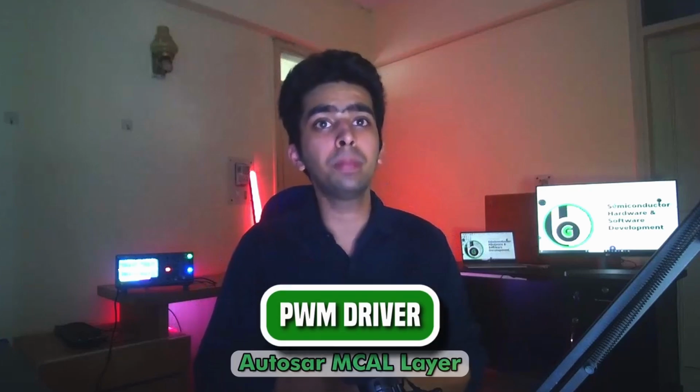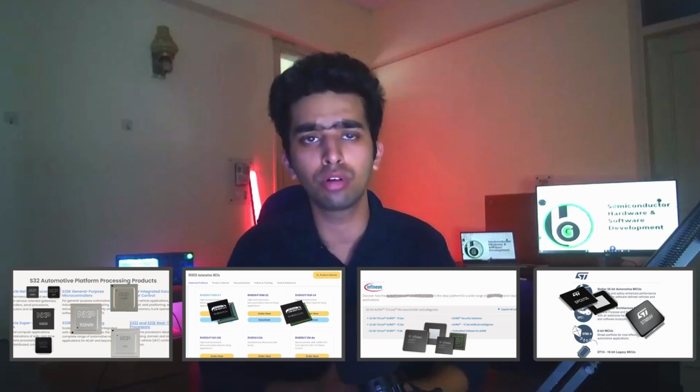So that's all about the PWM driver of the AUTOSAR MCAL layer. These are the steps which we will be following to use the PWM driver with any automotive microcontroller, using the AUTOSAR tech stack with the MCAL layer.